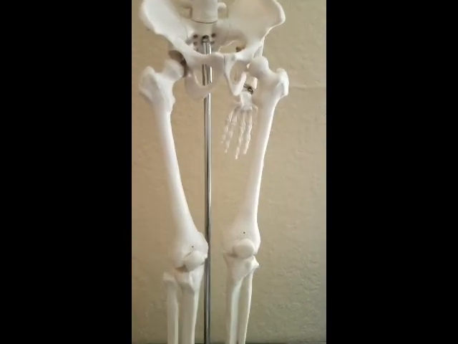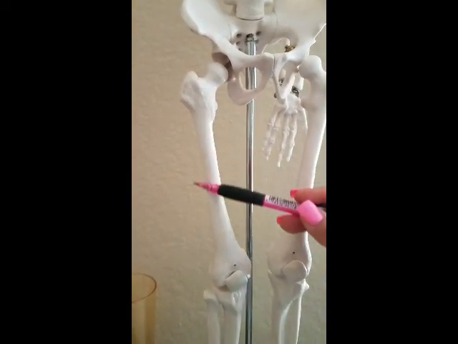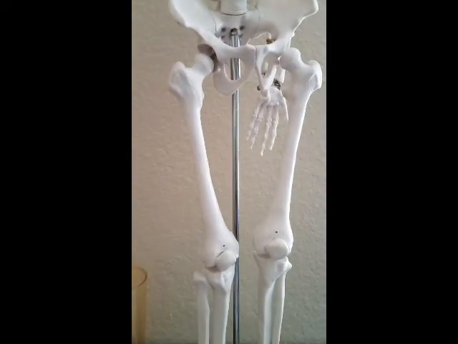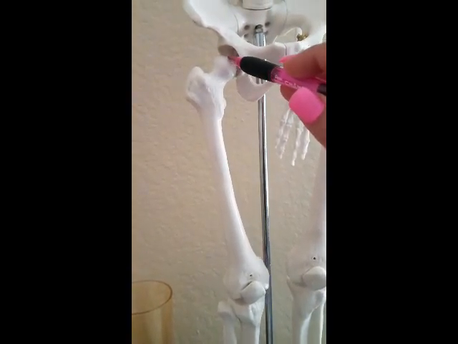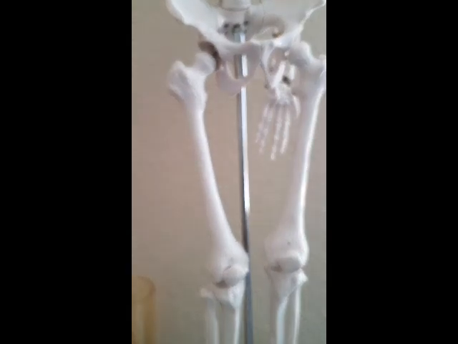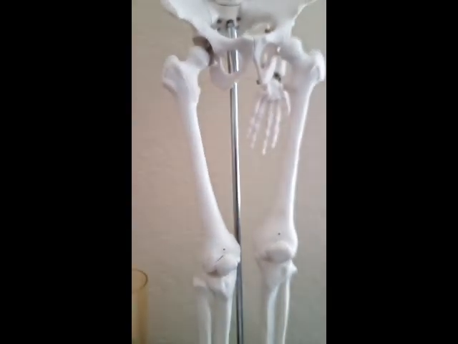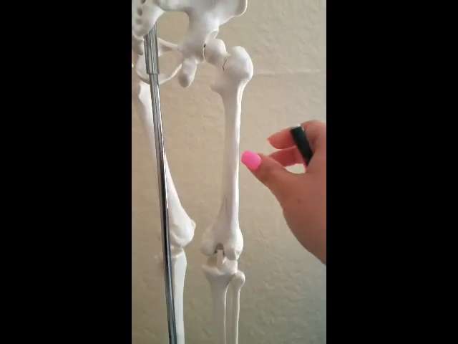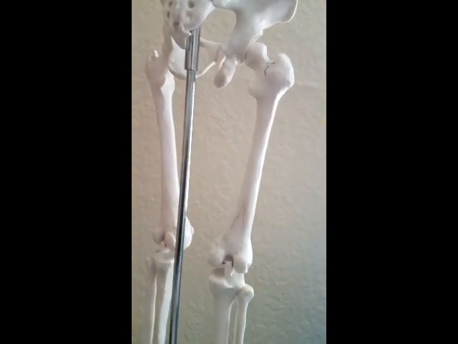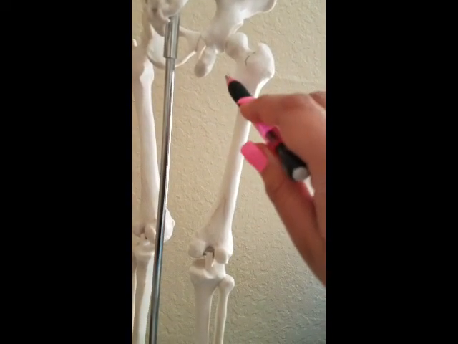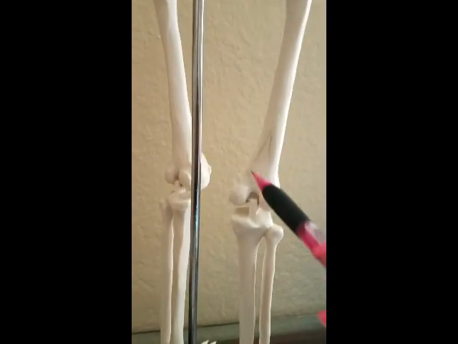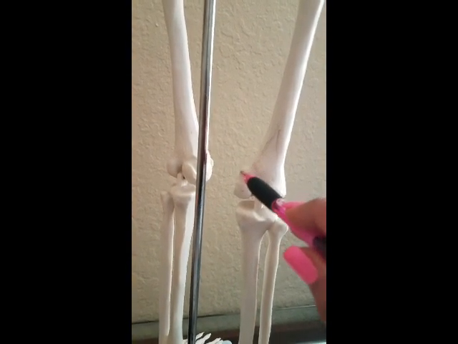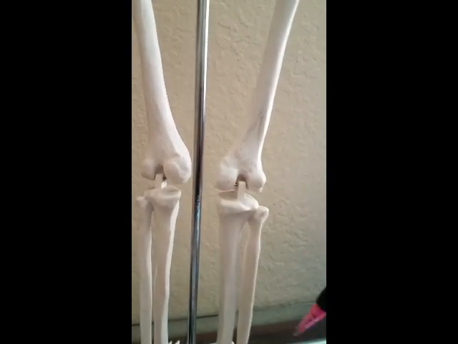We also are going to talk about the femur, which is this long bone here. The head of the femur is right in there. The greater trochanter is right here, and the lesser trochanter is right here. We also have the abductor tuberosity, right here, as we're looking at it from the back, posteriorly.